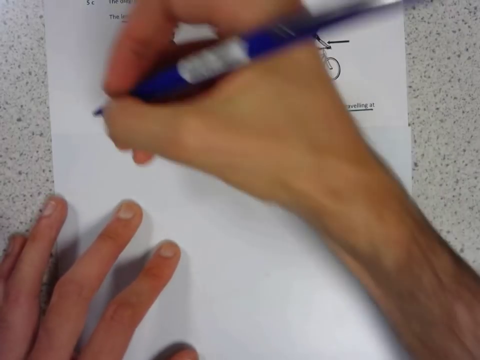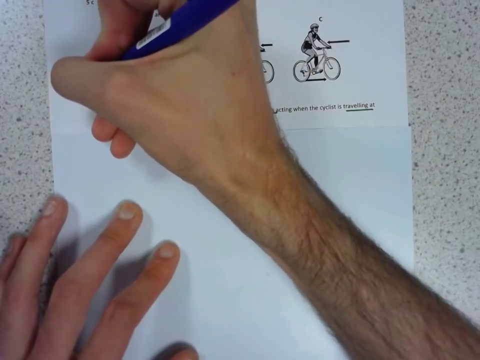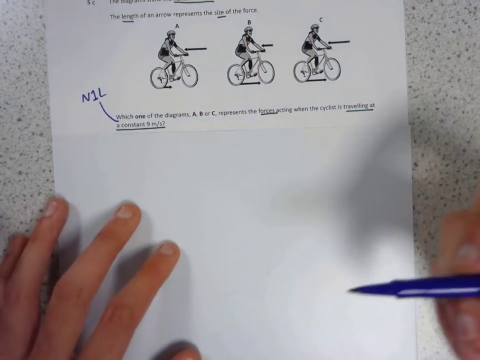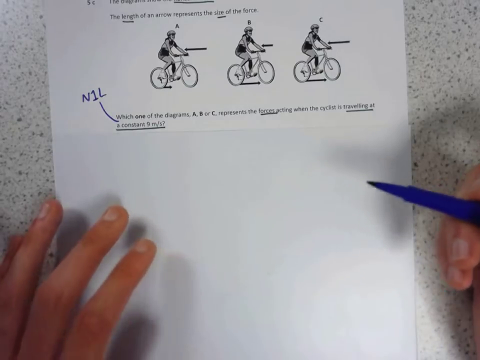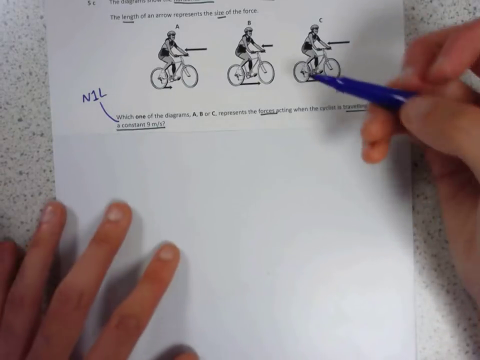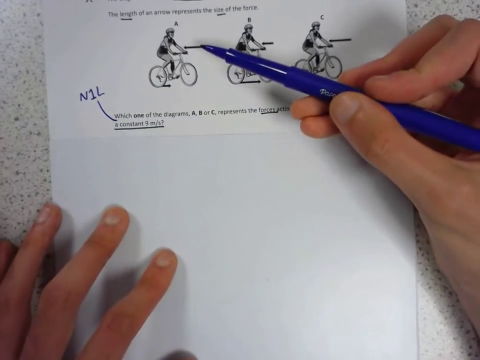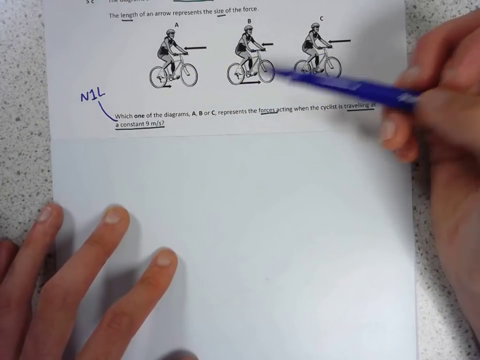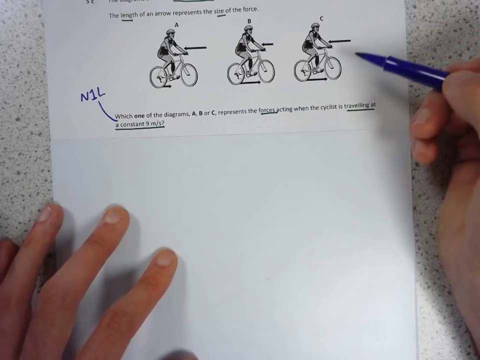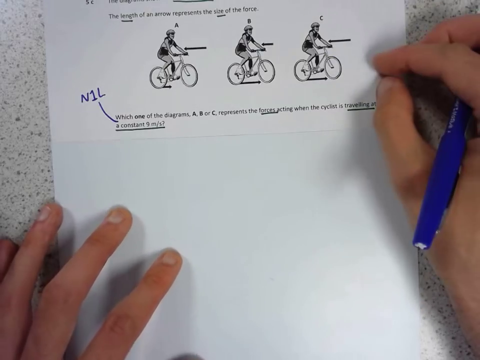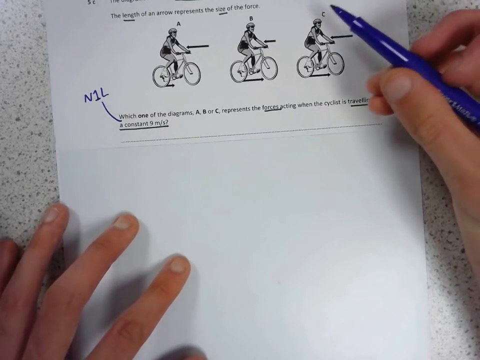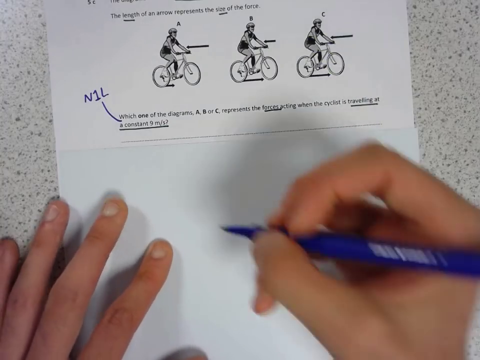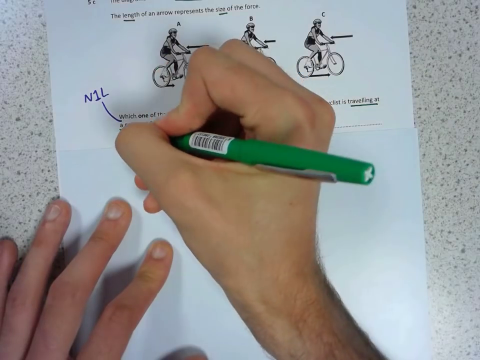And again, I'm thinking constant speed, I'm thinking about Newton's first law, which means if something's at a constant speed, that means its resultant force must be 0. The sum of the forces acting on it must be 0. So I'm having a look here. On A, we've got one force larger than the other, so the resultant force is not going to be 0. Same with B, whereas on C, with these forces being balanced, being of equal size and opposite direction, that tells me this has a resultant force of 0. The forces are balanced, and so my answer is C.